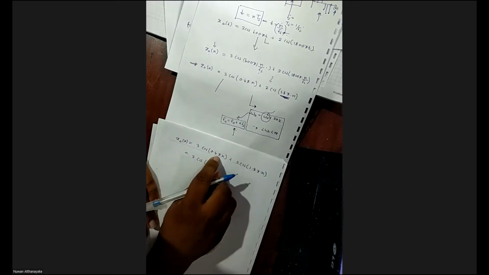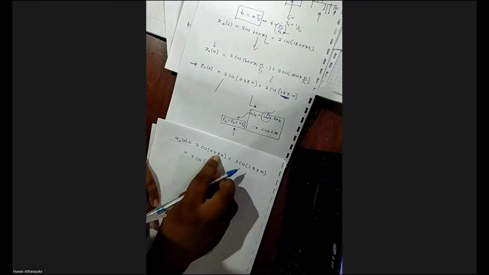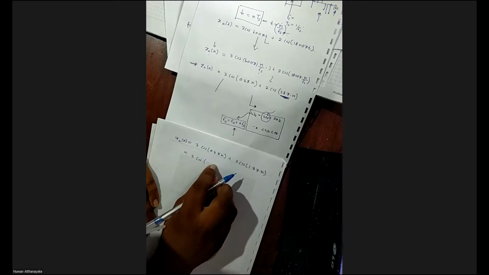So this is the discrete signal, and you can write it in terms of frequency. This is in omega, radians per sample. As Dr. Udesh told you just now, you can convert this to a frequency, the hertz value also. Instead of this omega, we can write 2 pi F.